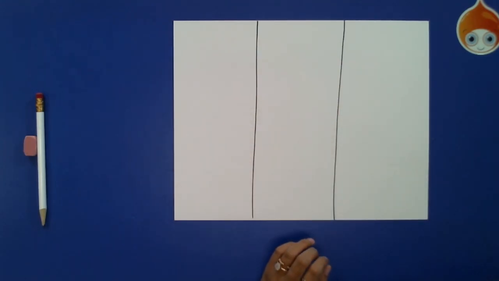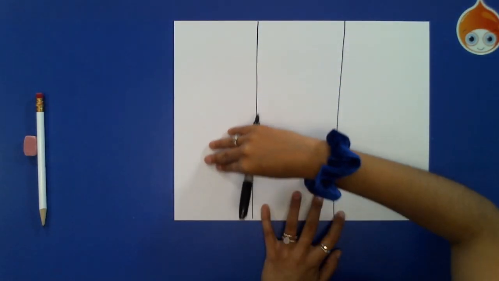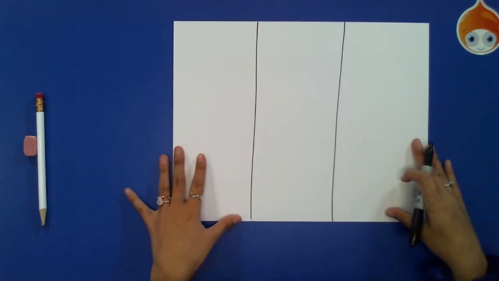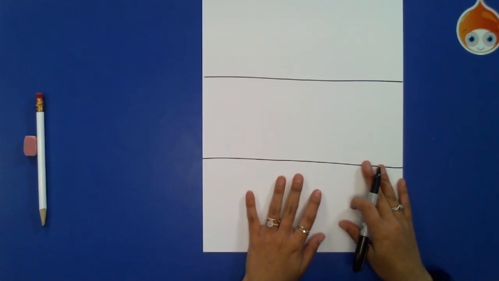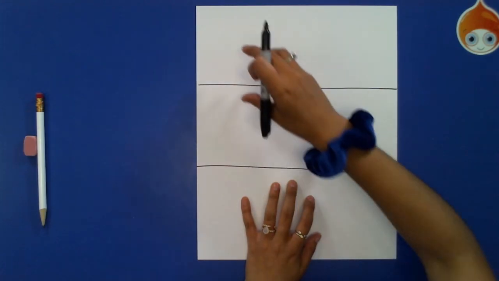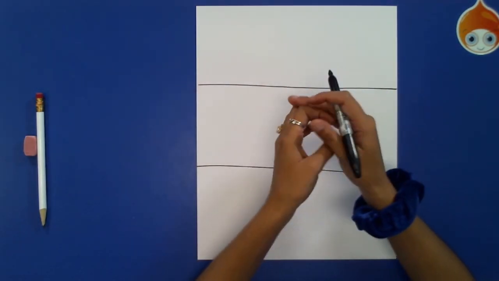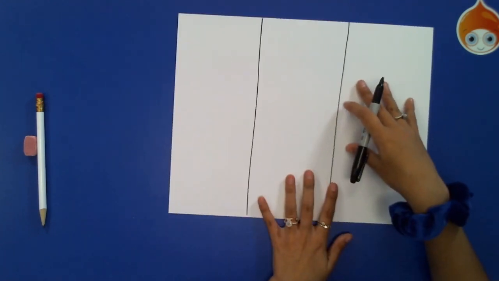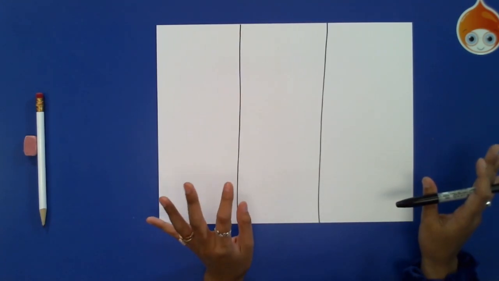Okay, so now that you have those 3 different sections, you're going to draw whatever it is you'd like to draw in those sections. So for my sample, I drew a fish. You want to make sure that whatever you draw is nice and long, because we are working with vertical sections. However, if you would like, you can definitely turn your paper vertical, so that way your sections are horizontal, and then you can draw something long horizontally. So that's up to you.